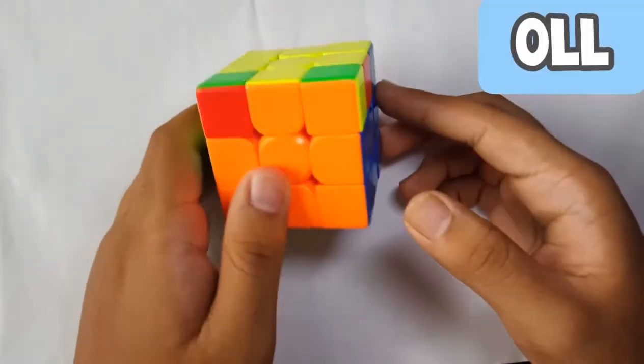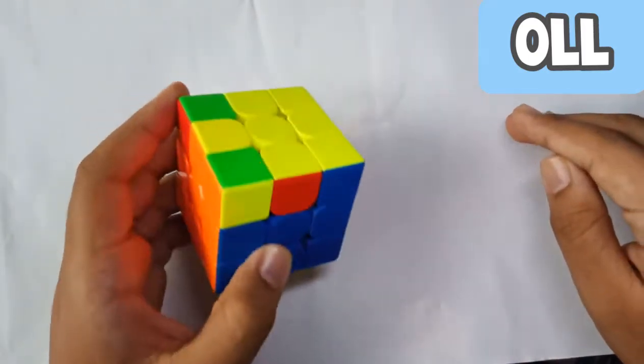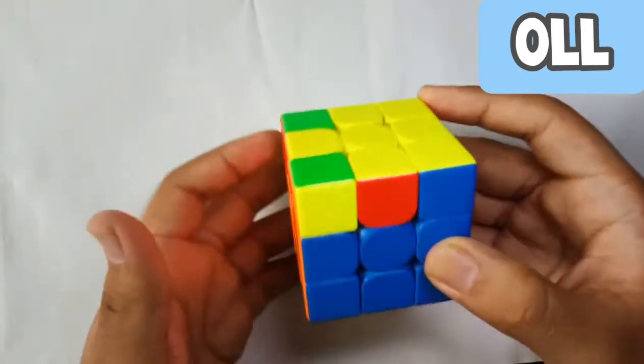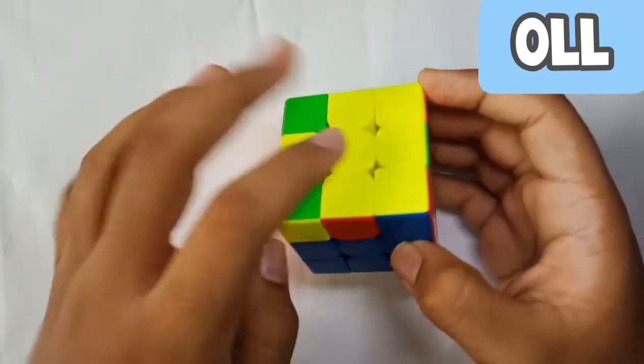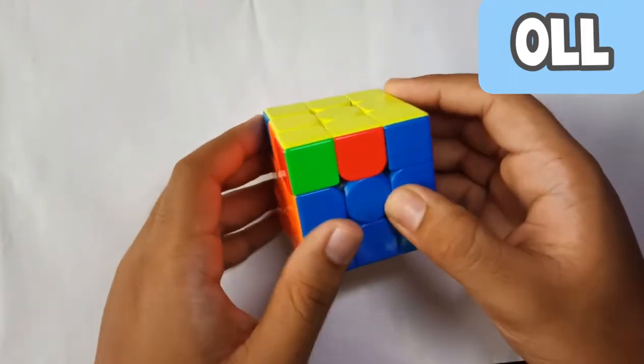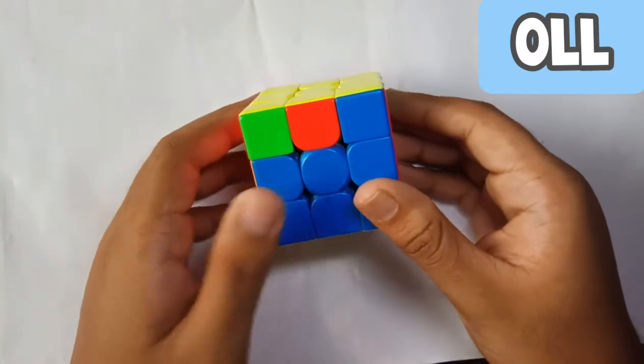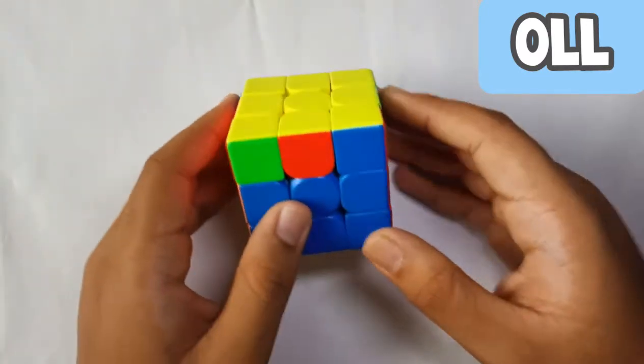Now what's OLL and PLL? OLL means orientation of last layer. Basically in OLL you just orient everything that is in the top layer. For example this, there are 57 algorithms for this, and this might take a lot of time to remember. It might take one or two months to remember this whole thing.